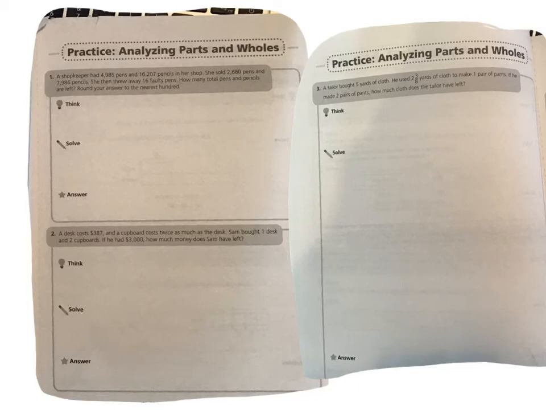A shopkeeper had 4,985 pens and 16,207 pencils in her shop. She sold 2,680 pens and 7,986 pencils. She then threw away 16 faulty pens. How many total pens and pencils are left? Okay, so you need to, just like before, make a rectangle. What is the whole and how many parts are there?